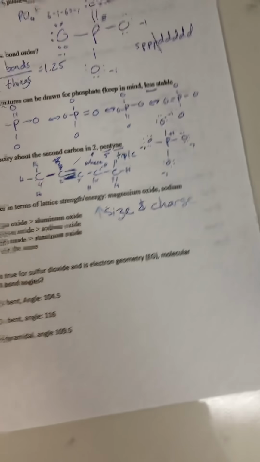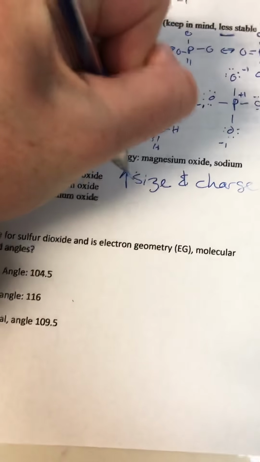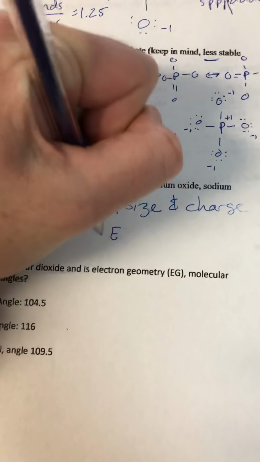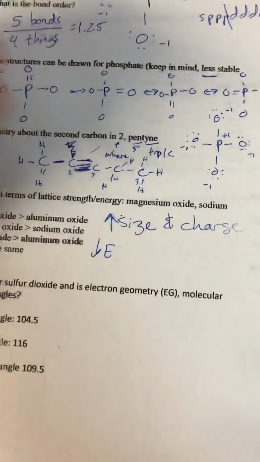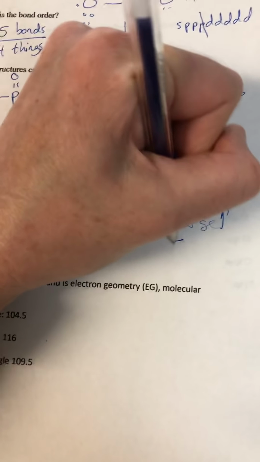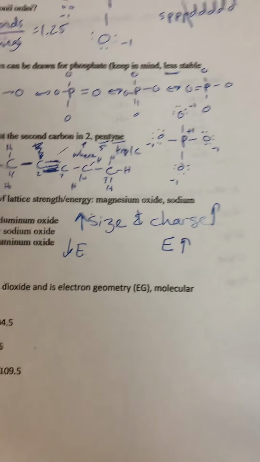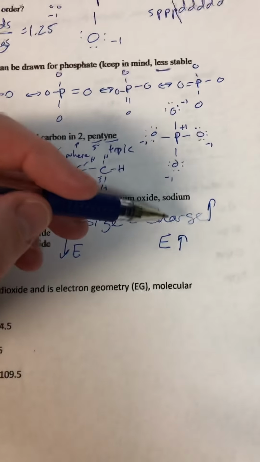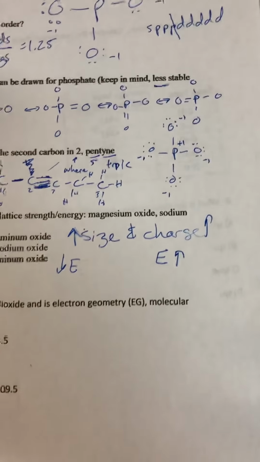Oh, I need a new pen. Okay. As size increases, the energy is going to decrease, but as charge increases, the energy will increase. So size and energy are inversely proportional, but charge and energy are directly proportional.